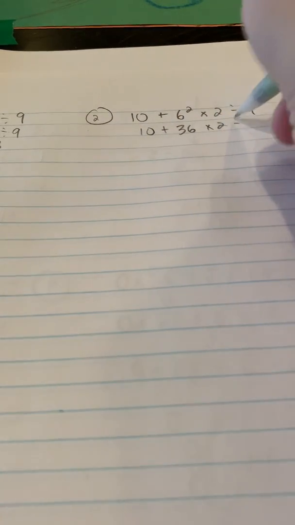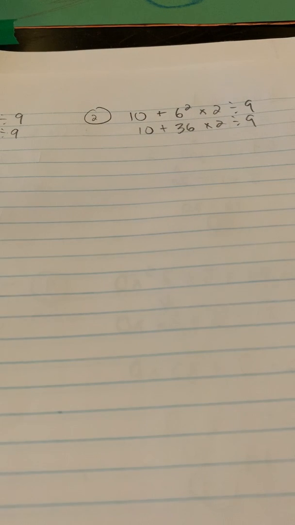10 plus 6 to the second power times 2 divided by 9. Exponents first. 36 plus 10 times 2 divided by 9. Okay, I have multiplication and division. I have to decide which one comes first. I know that I'm going to do the one that comes first, which is multiplication in this problem, because it comes before the division in the problem. 36 times 2 is 72. Write out the rest of the problem. 72 divided by 9 is 8 plus 10. Final answer of 18. Make sure that you have written it on the computer as well.